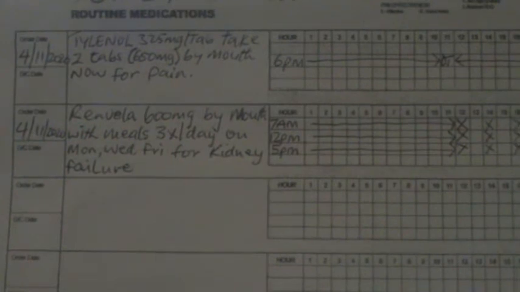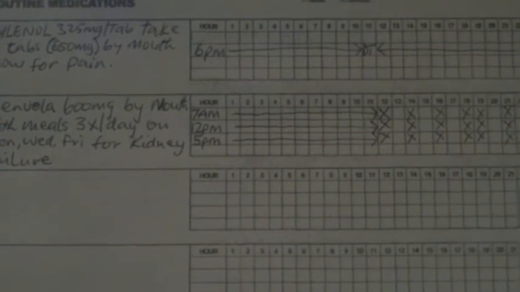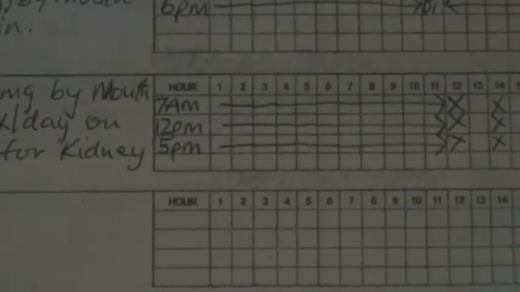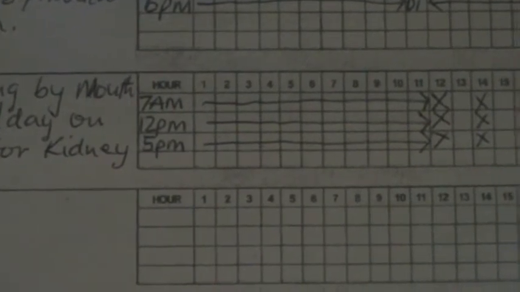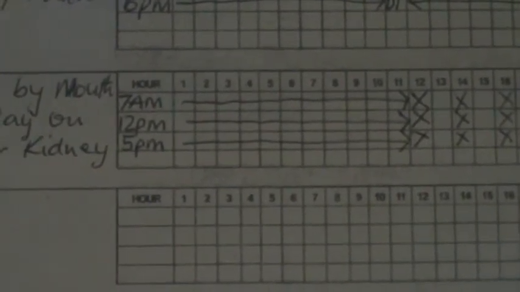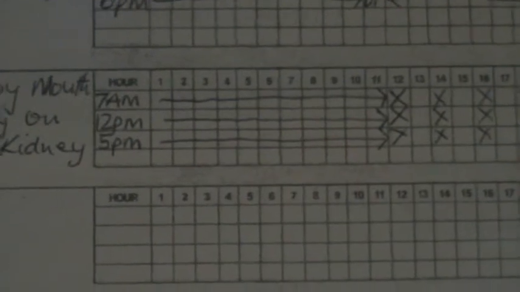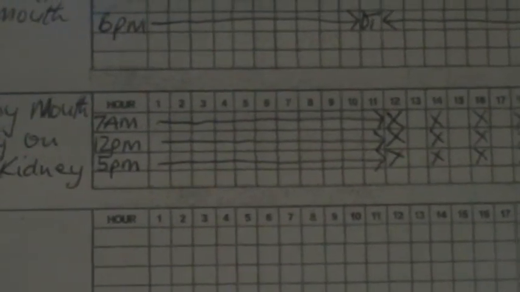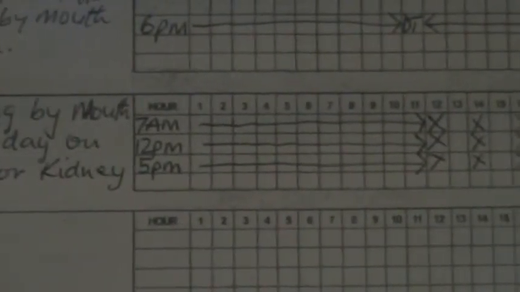Now, how do you set that up? Well, you come here on the hour. You determine your 3 times a day. So your 3 times a day will be 7 a.m., 12 p.m., and 5 p.m., right around mealtime when they eat their meal. Then, this is the month of April. The order came in on the 11th.